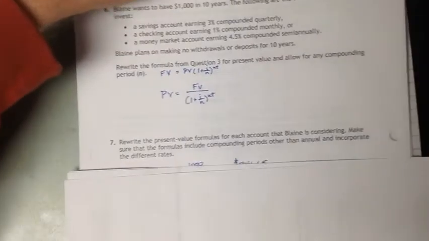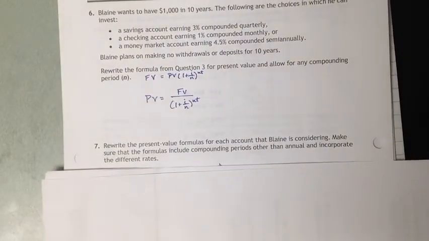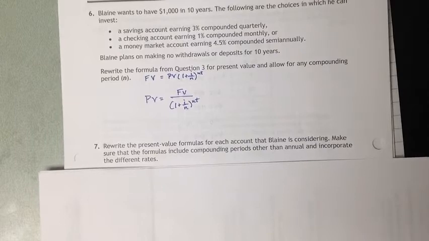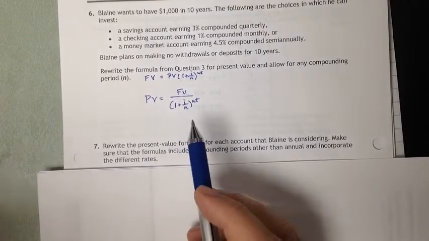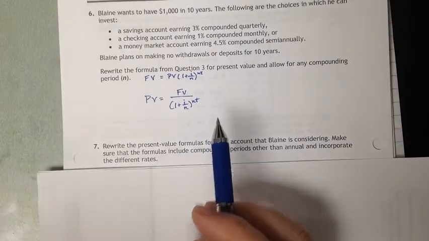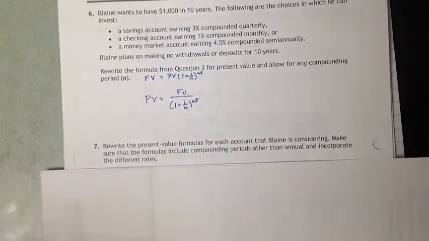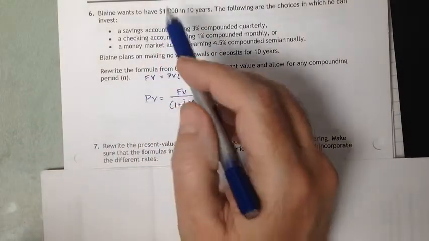All right, AQR students, we're finishing up student activity sheet 4 that we started yesterday. And so we have Road to $1 Million here. Number 6 says Blaine wants to have $1,000 in 10 years. The following are the choices in which he can invest.